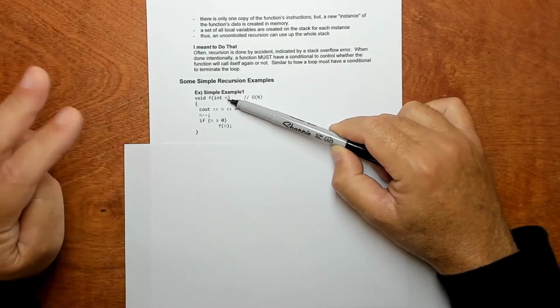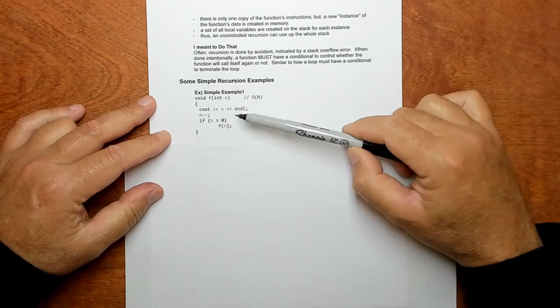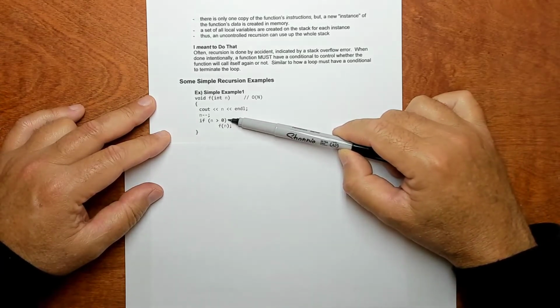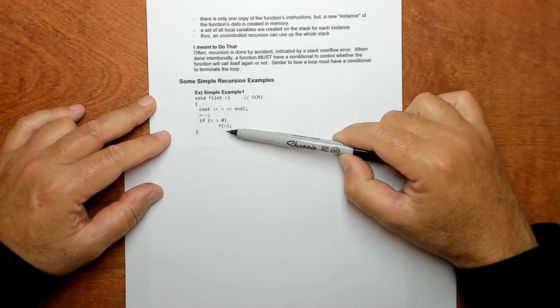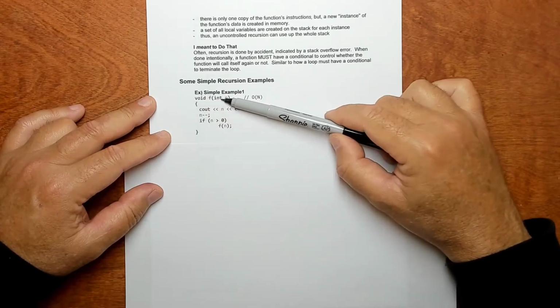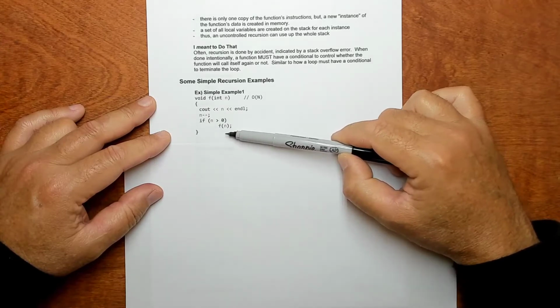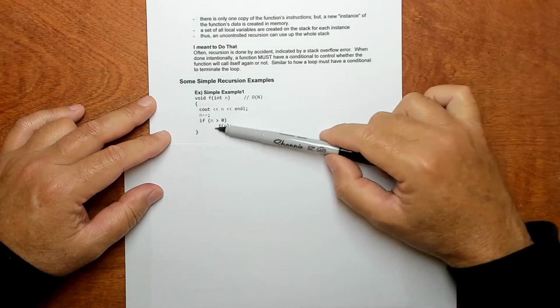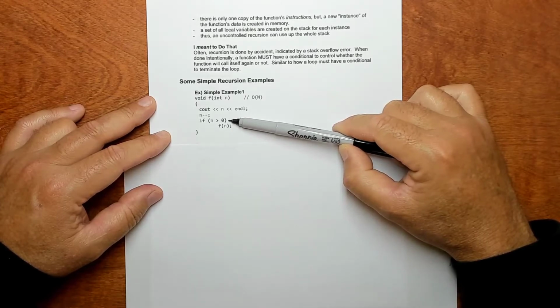So we're just outputting n, and then we're decrementing n, and if n is greater than 0, then we call f again. So this will come back in with n a little bit smaller, print it, decrement it, check it, call it, and it'll keep coming into a new instance of f until n reaches 0. That'll terminate. So this conditional right here is used to control the recursion. It's used to stop the recursion.